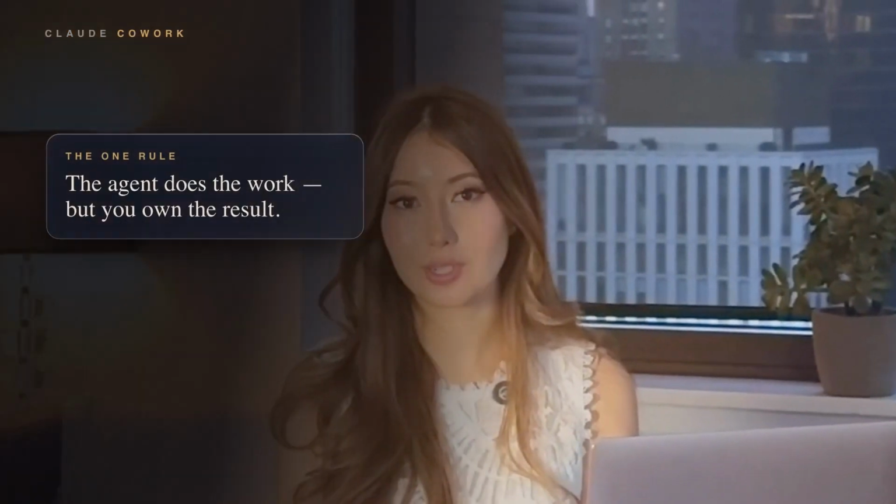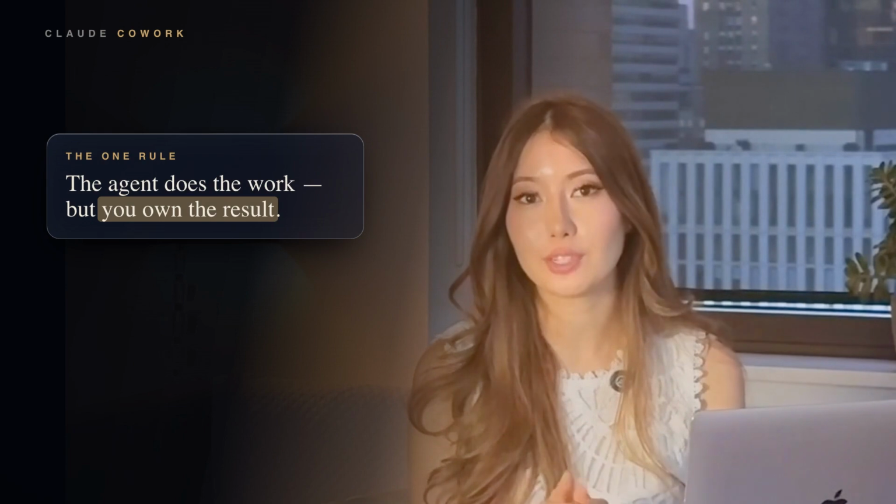The one rule that holds it together: the agent does a lot of stuff, but you're still responsible for the final output, so always stay in control. You make sure the results are good and that you're proud of them.